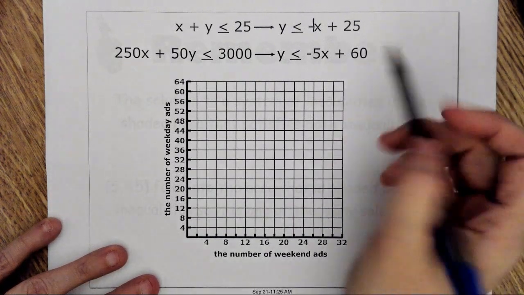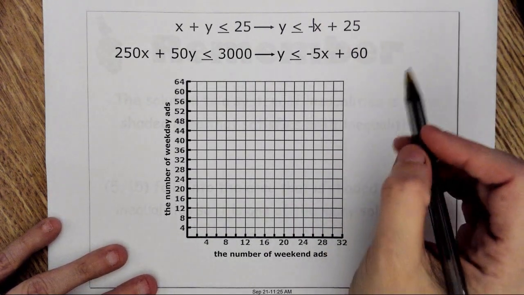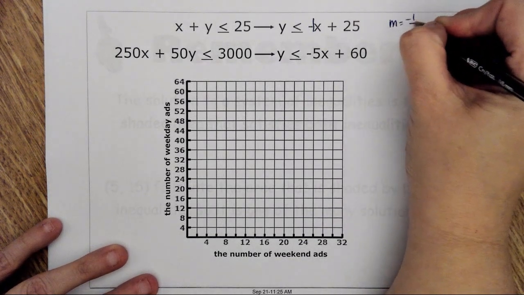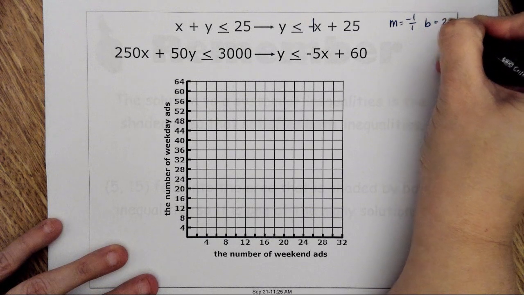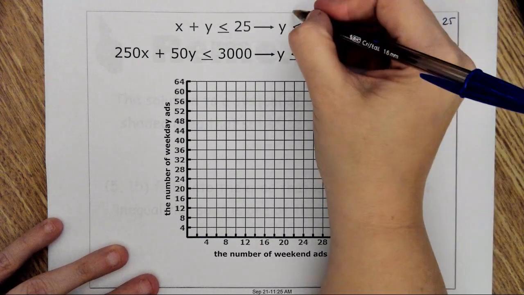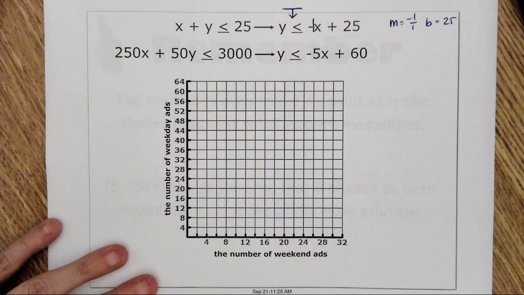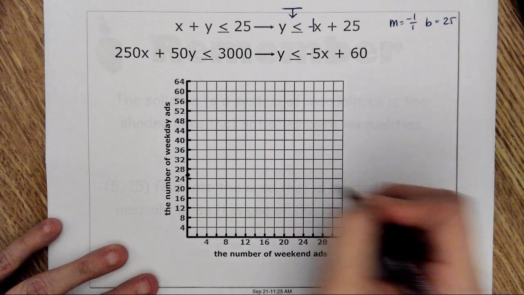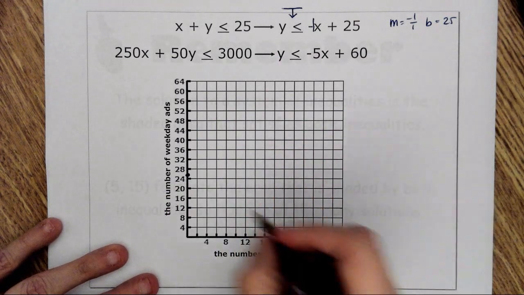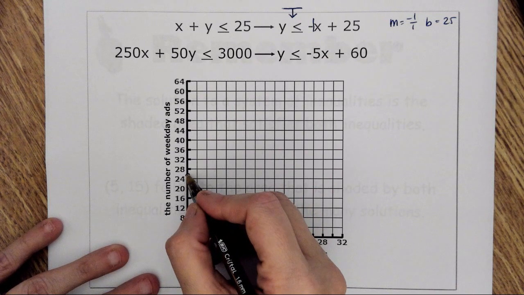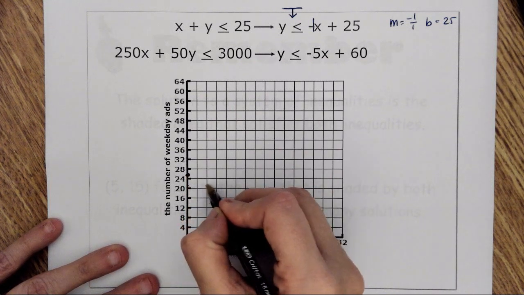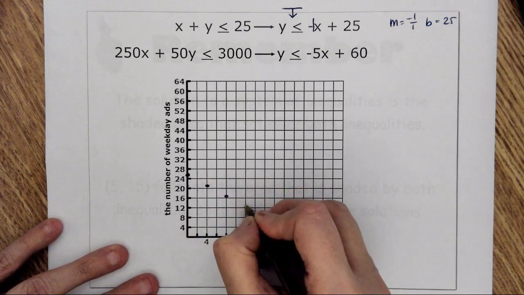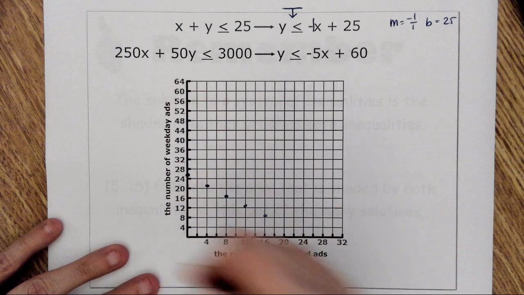Okay, so first of all, if I graph this one, I have y less than or equal to negative 1x plus 25. So that means my m is negative 1 over 1. My b is 25. I'm shading below, and I'm going to have a solid line. Okay, so I'm going to start at 25, which looks to be right about there. Oh my goodness, seriously, this is crazy. I'm going to fall 4, run 4. You've got to pay real close attention to what your intervals are.